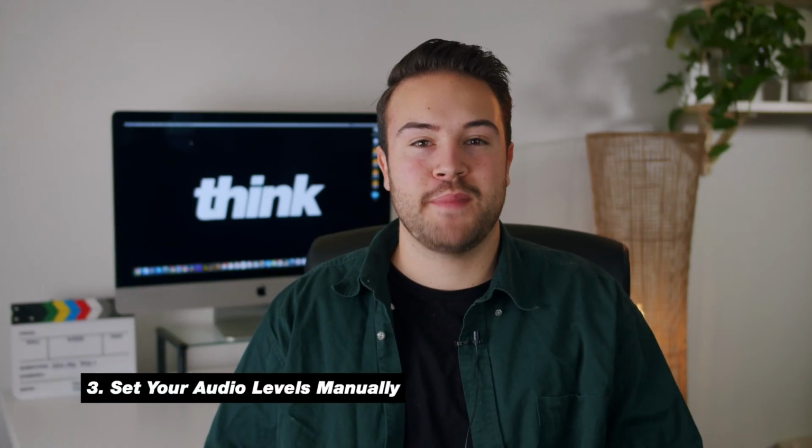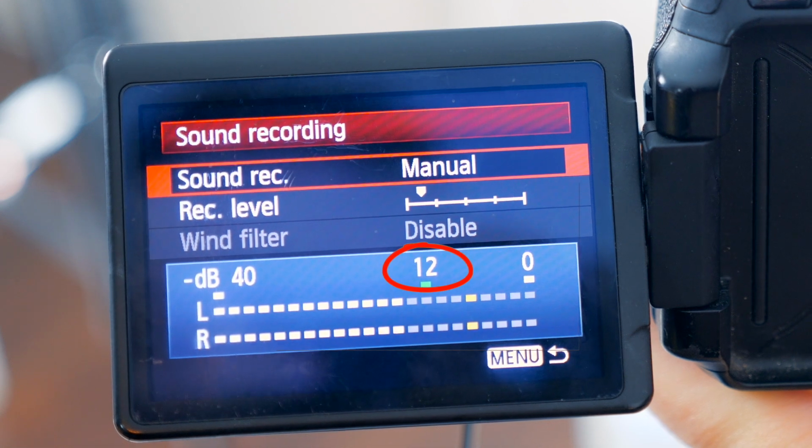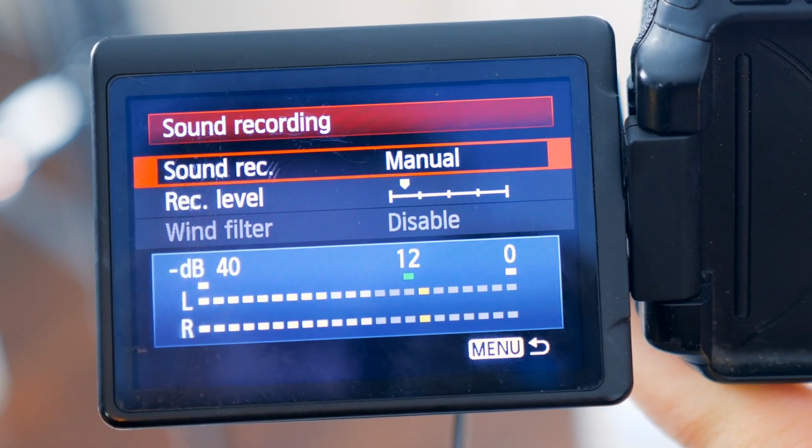All right, step 3 is to set your levels manually. The first thing that I like to do when I'm setting the levels is have the person talking just talk and do a run through. So I'm gonna talk, and as I'm talking, I'm looking at these levels on the camera, and they're hitting right around -12 dB. And that's exactly where you wanna land. You wanna land around -12 to -10.